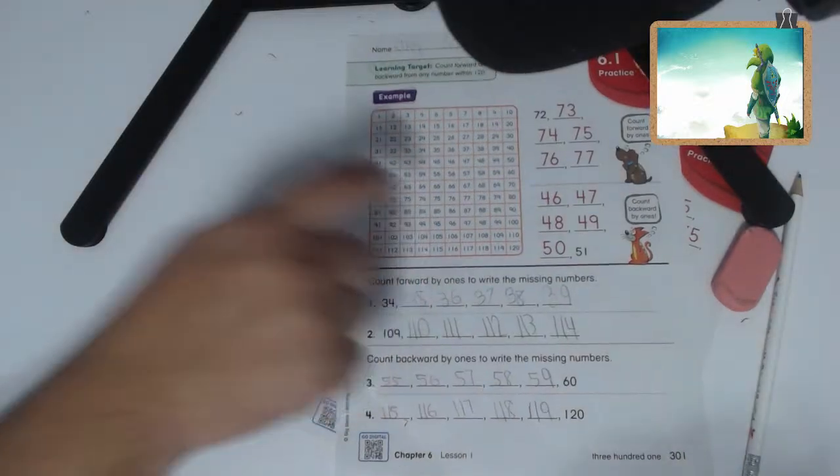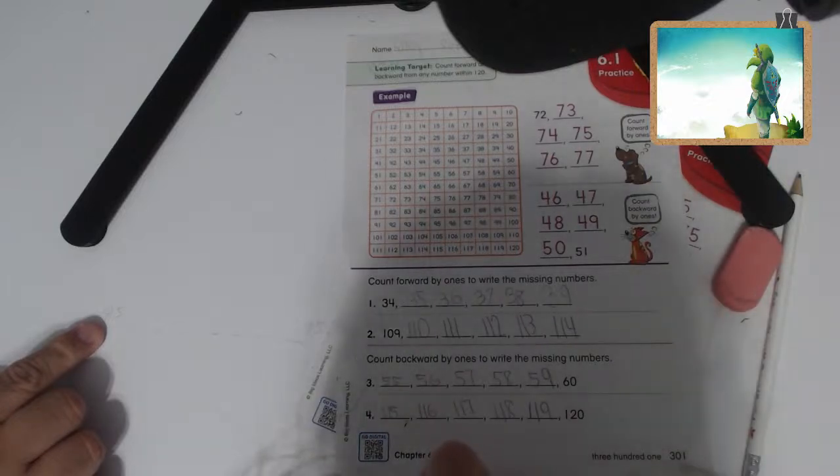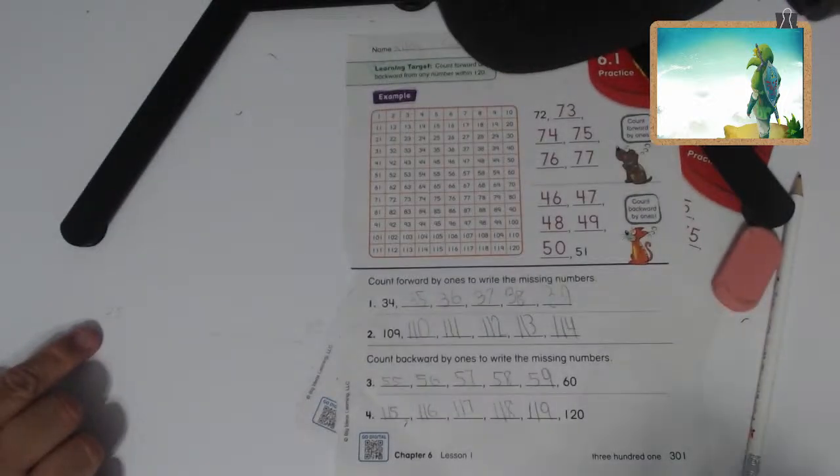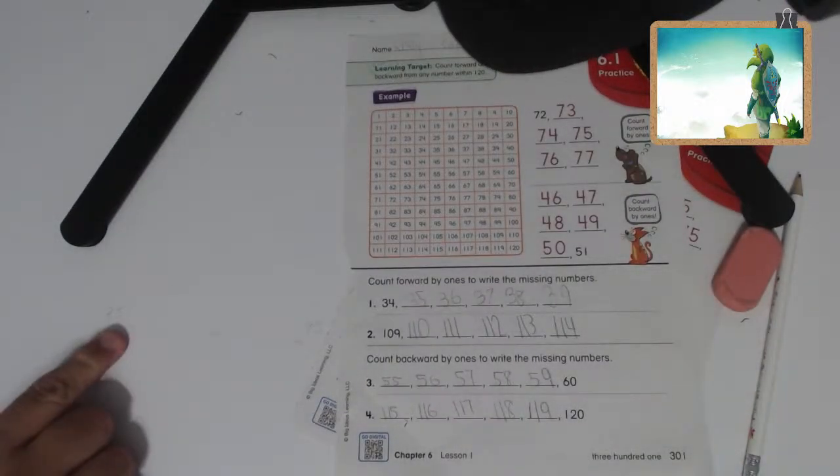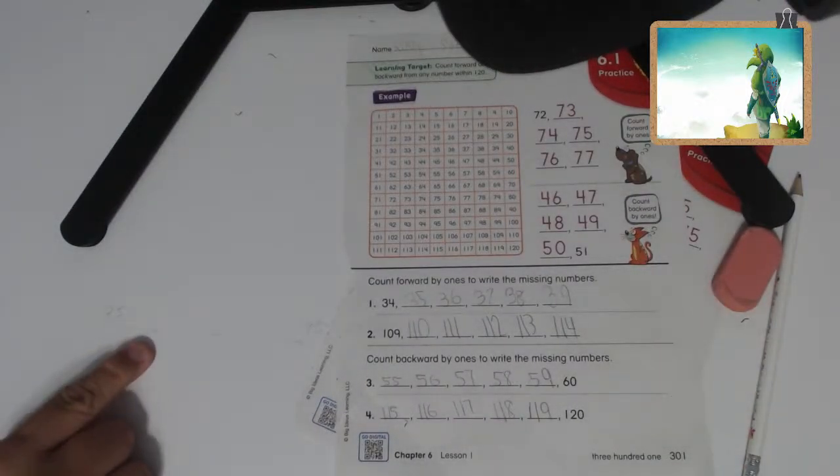What comes after 85? Are you looking at this? What comes after 85? 86. Okay. What comes after 86?